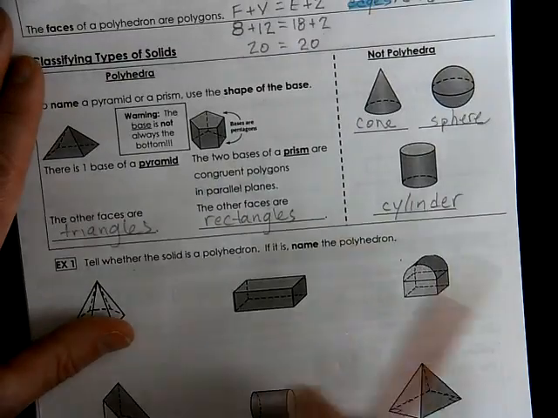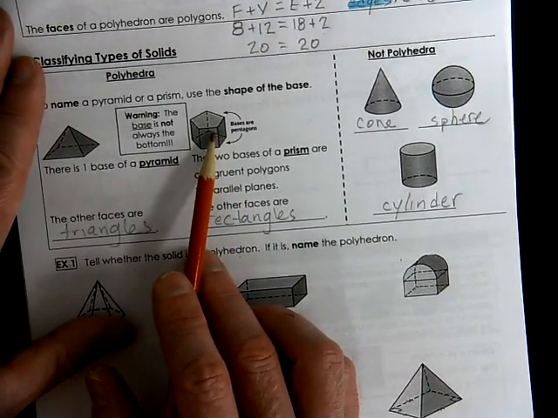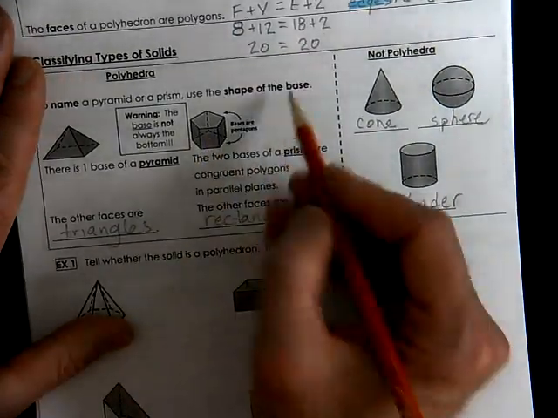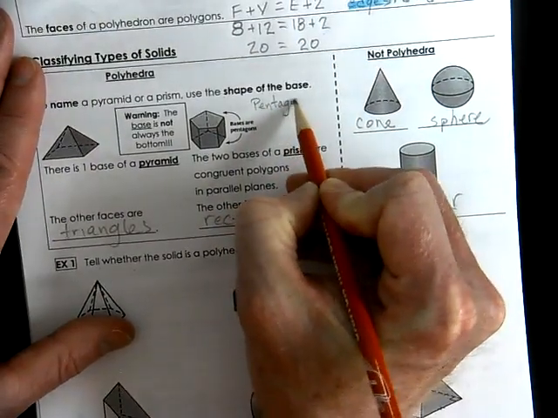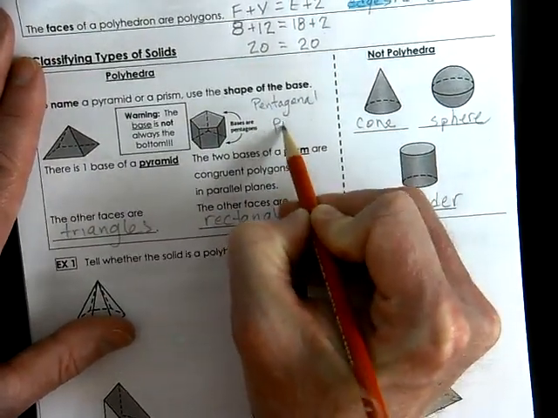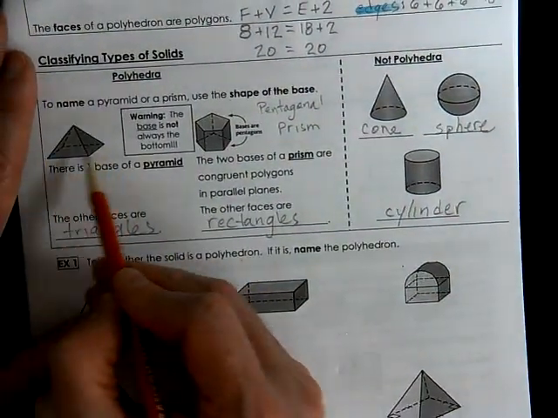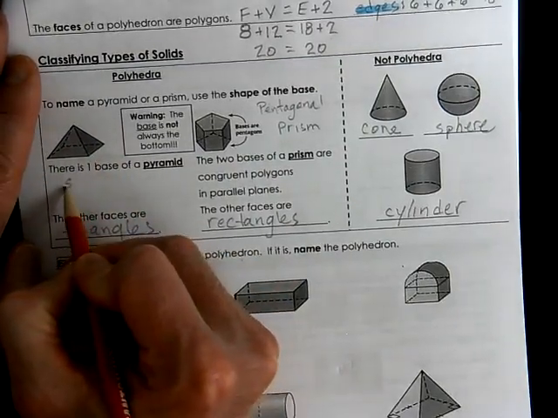Like we named this one either a pentagonal prism, this would be a square pyramid.